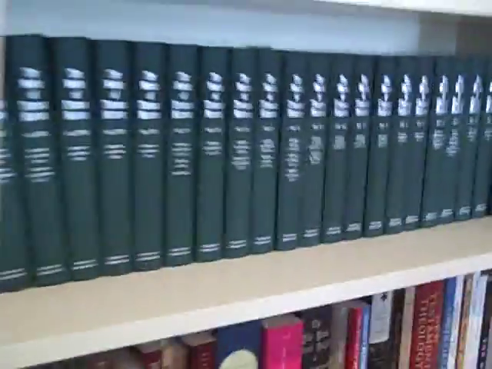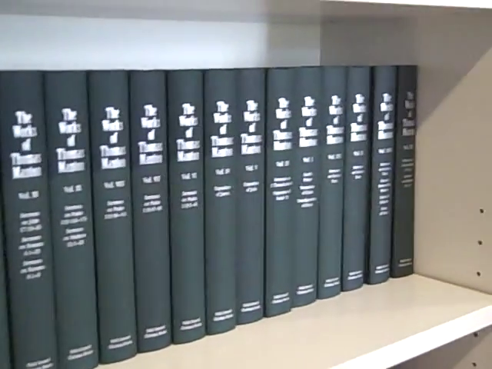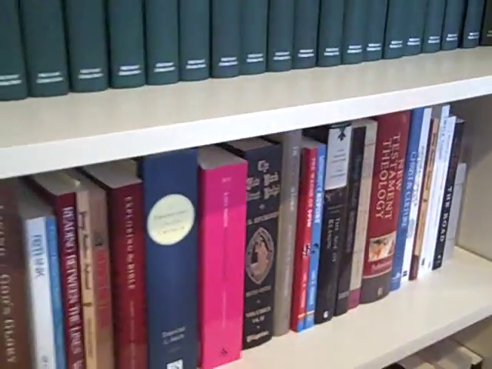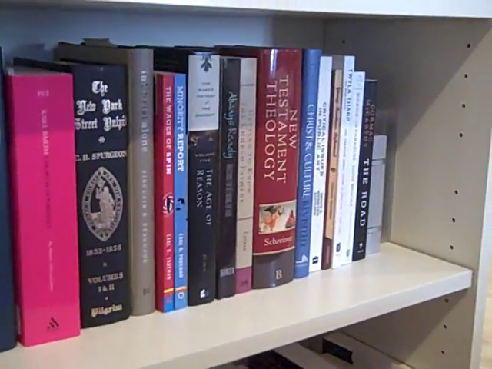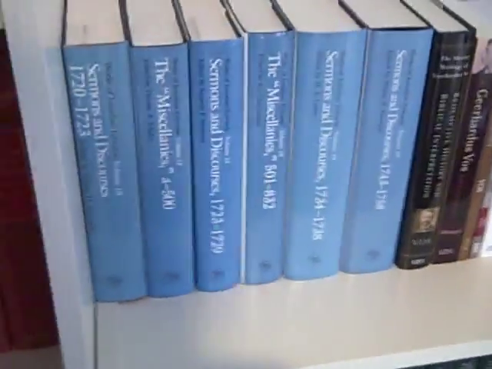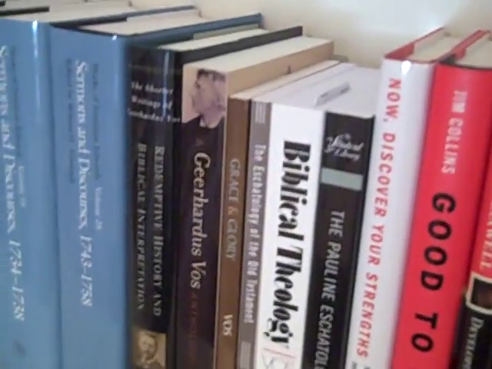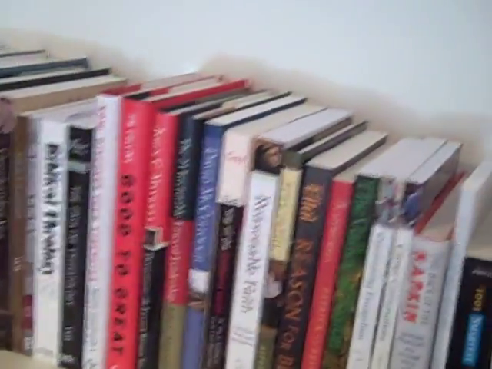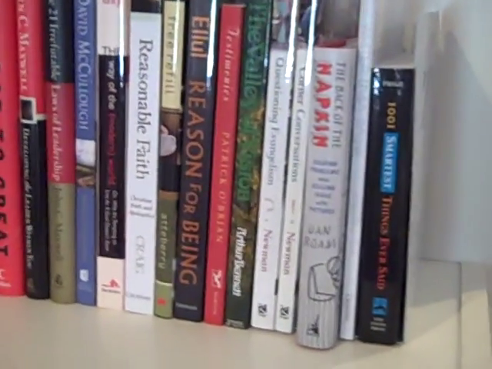And I have a complete rack just for the works of Thomas Manton, all 22 volumes there, recent printing. And then I've got a number of miscellaneous volumes that I'm currently working through or have recently completed. And then next to Edwards' Yale editions, I have a number of books that I'm working through right now. Gerhardus Vos, his works are particularly useful for me right now. And then I have some business books that I'm reading, and just some other commentaries and whatnot that I'm presently reading.